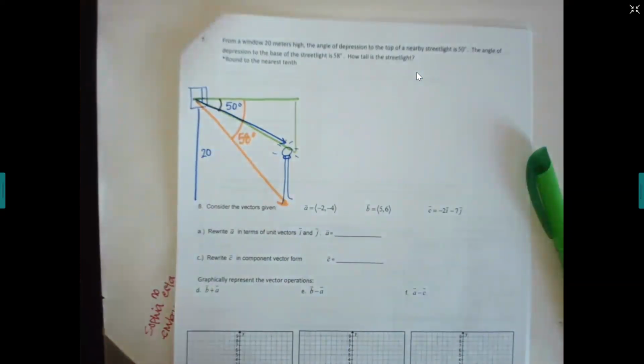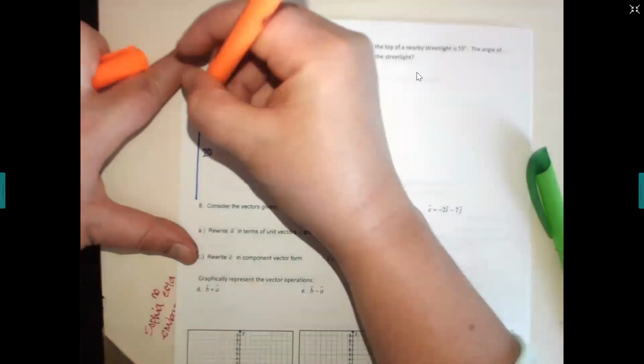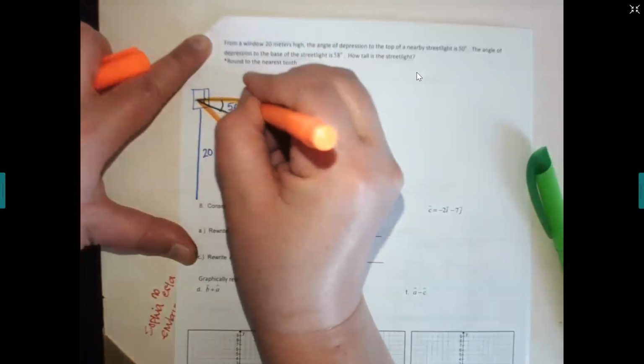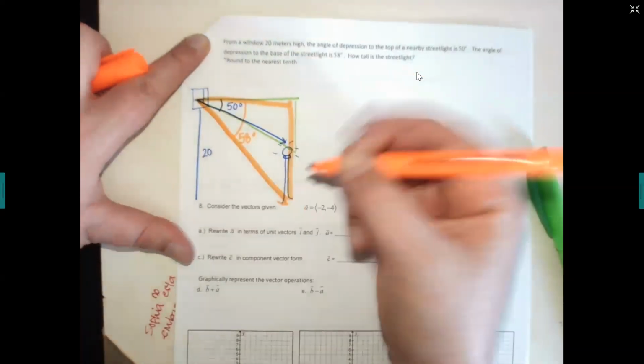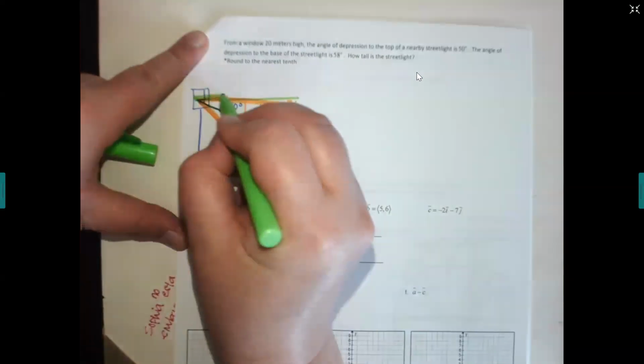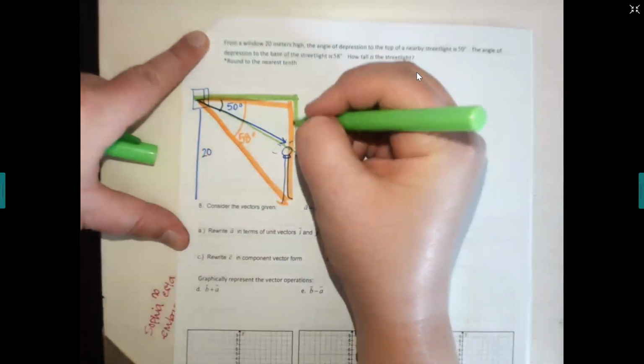And then they're asking you, how tall is the street light? So we notice that we have 2 triangles. Hopefully you notice that. You have the orange triangle that goes all the way to the ground. And then you have the green triangle that goes only to the top of the street light.